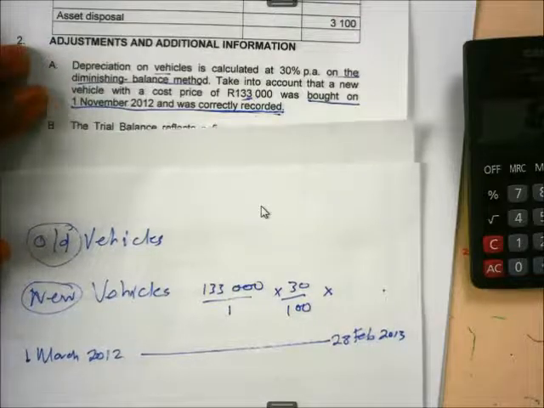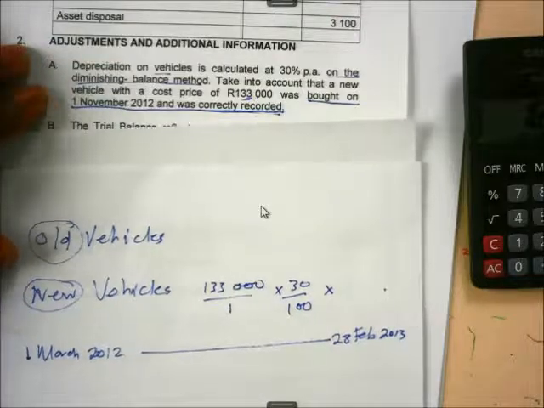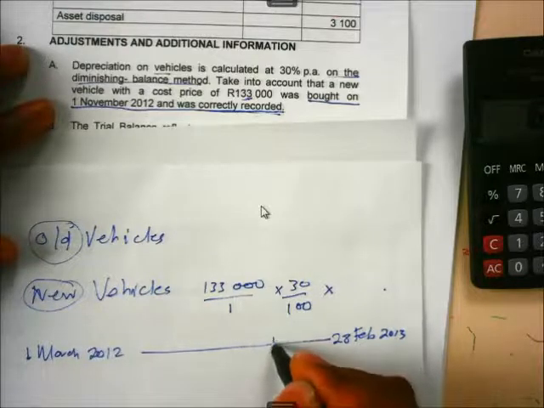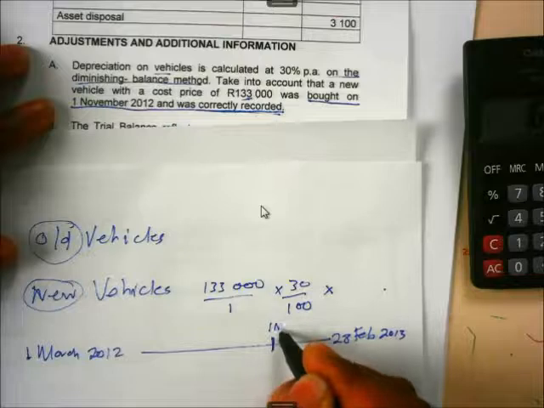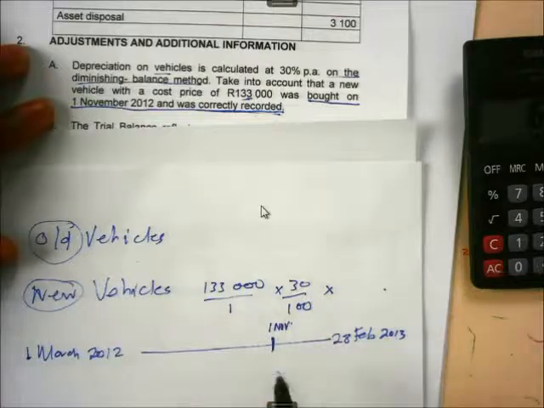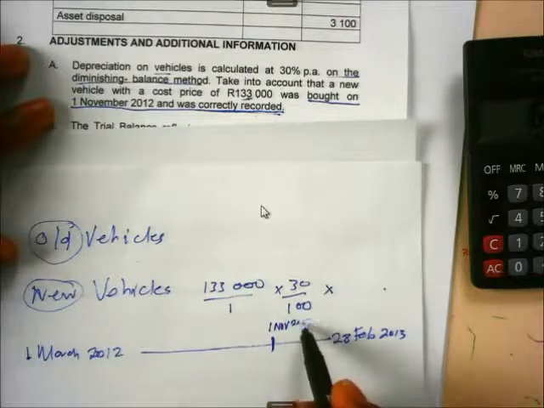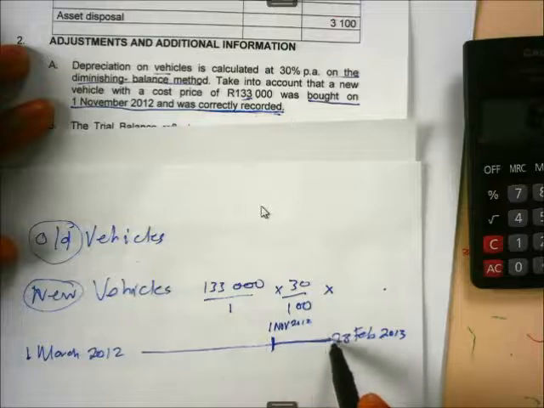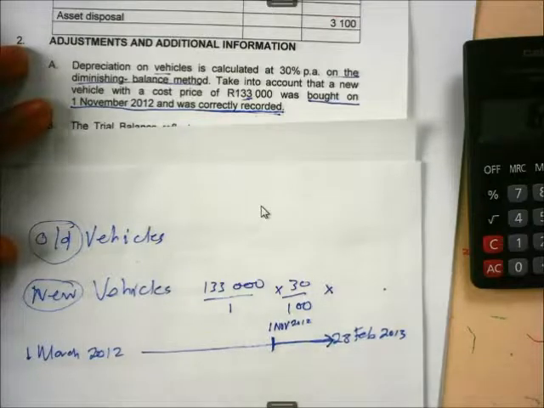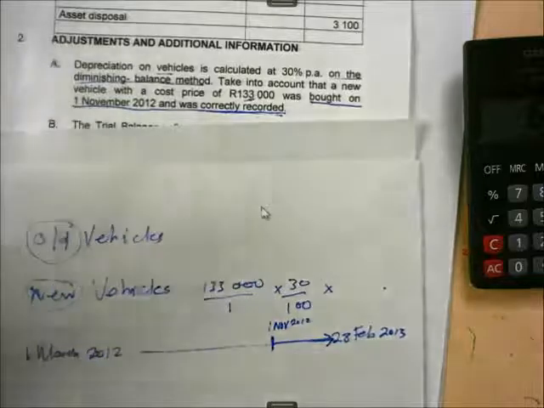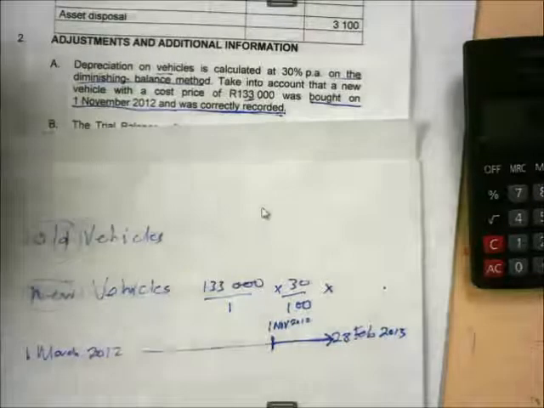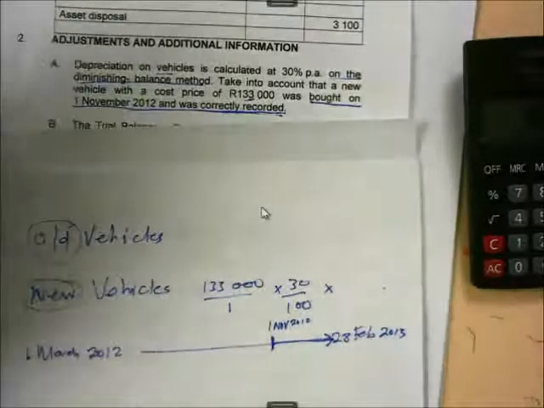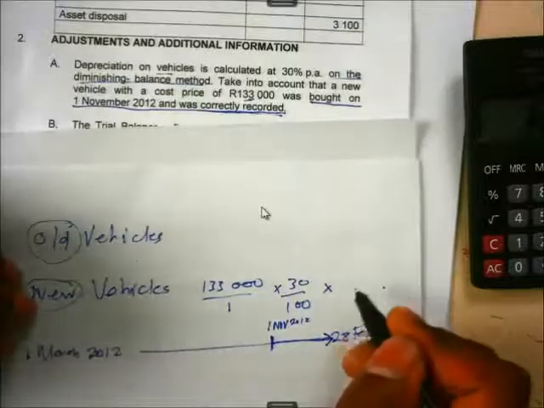They said, when did we buy this new vehicle? They said we bought it on 1 November 2012. Now, for how many months did we use this vehicle? We used it for November, December, January, and February, which is 4 months.